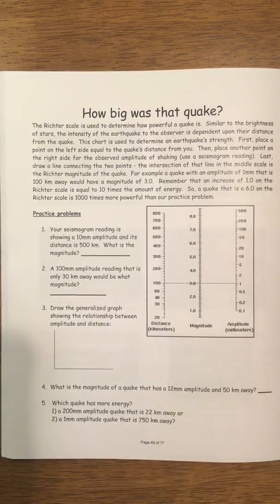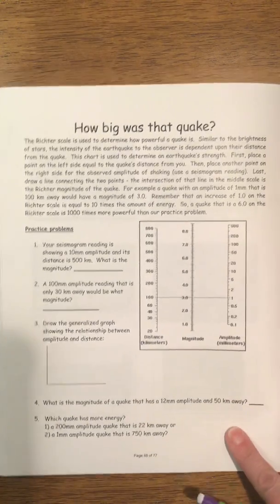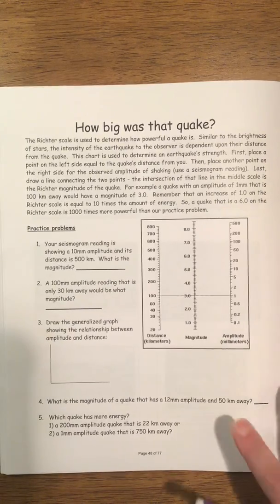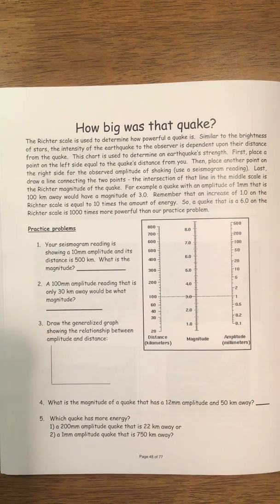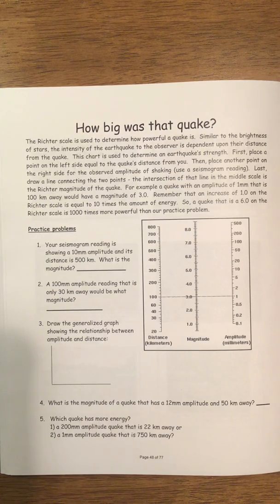So basically this activity is how big was that quake? I used to do this activity as enrichment because I didn't think it was fair game. And then one time about 10 years ago, they just showed up with this question and they gave a procedure on how to figure out the Richter scale. It's very easy, but it's kind of fun. So let's read through the introduction.